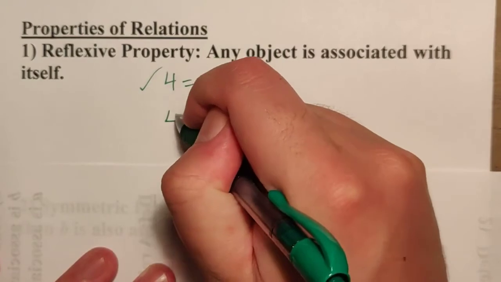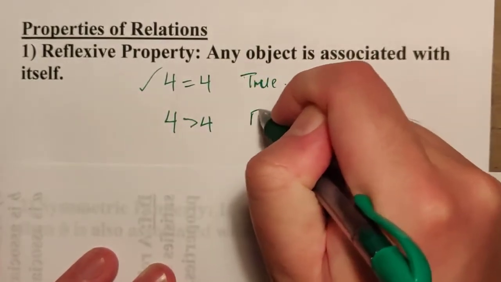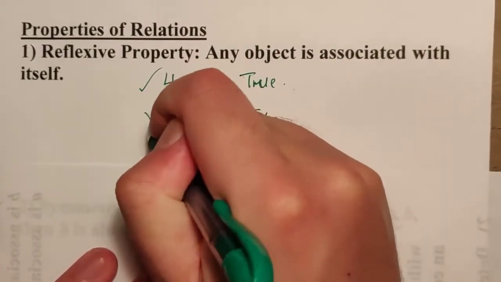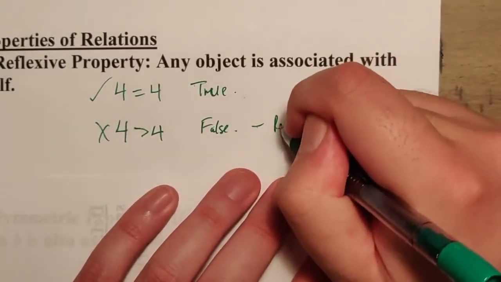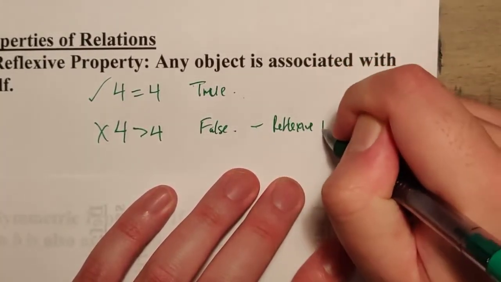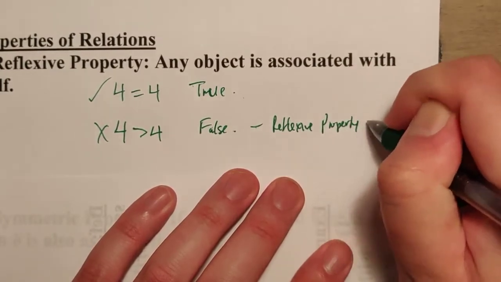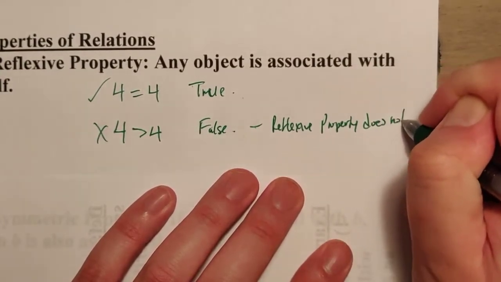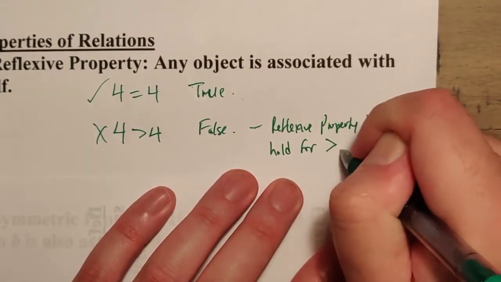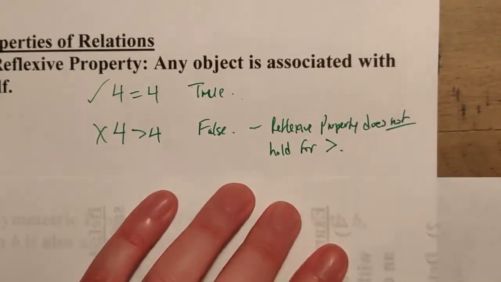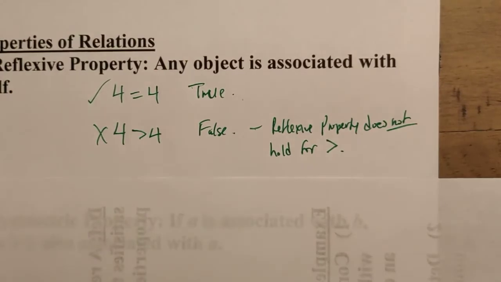However, if we try something else, let's say 4 is greater than 4 here. This is a false statement, unfortunately. So that means in this situation, we see that the reflexive property does not hold for greater than. Whereas over here in the top one, it does hold, because we know there's a true statement here.